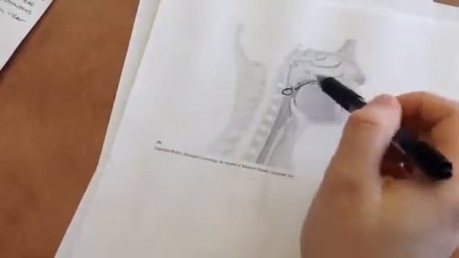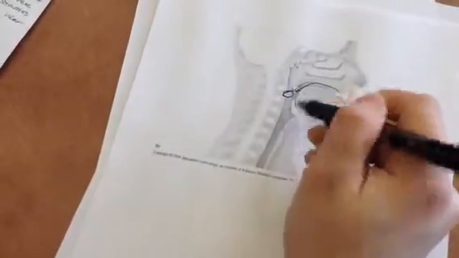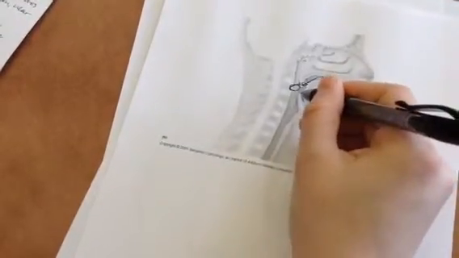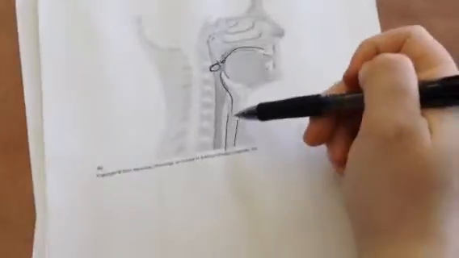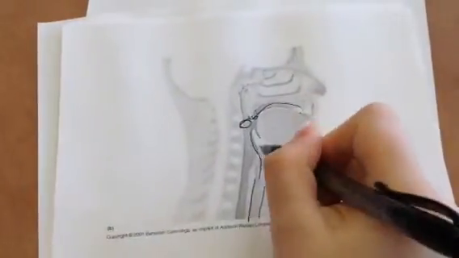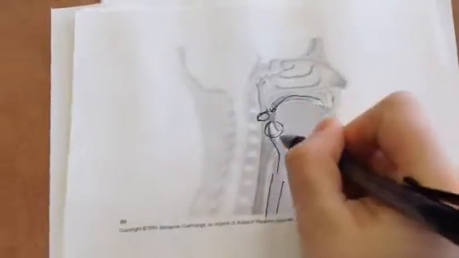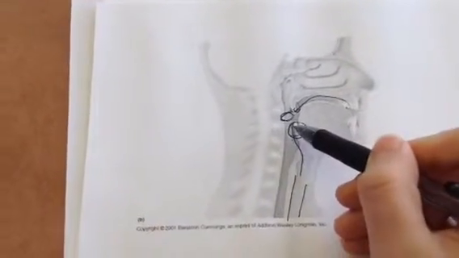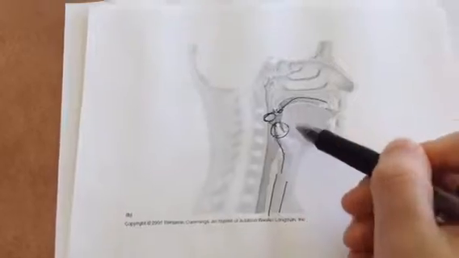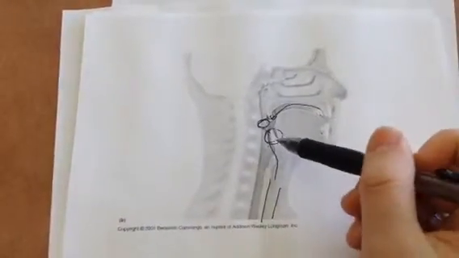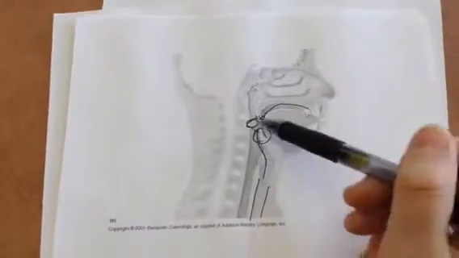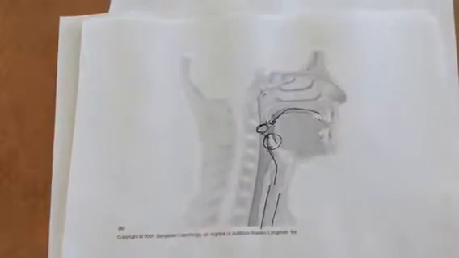The pharynx allows solids and liquids down into the esophagus here, but it also allows air to travel here into the trachea, which is a hollow tube that goes down to the lungs. There is a little flap here called the epiglottis, and that flap closes and opens according to whether you're swallowing food or breathing in air. The epiglottis helps prevent aspiration, or getting food down into the lungs, which can cause death.